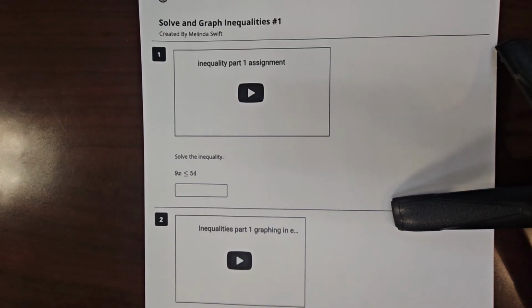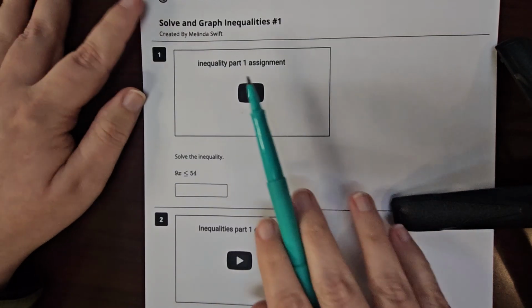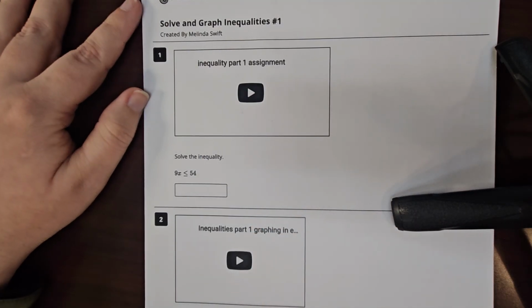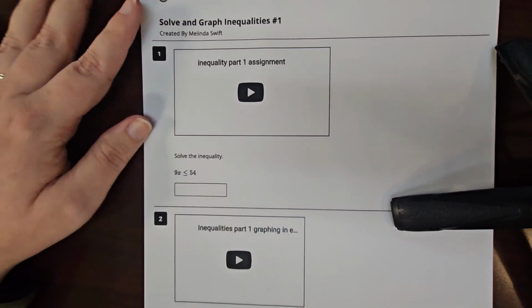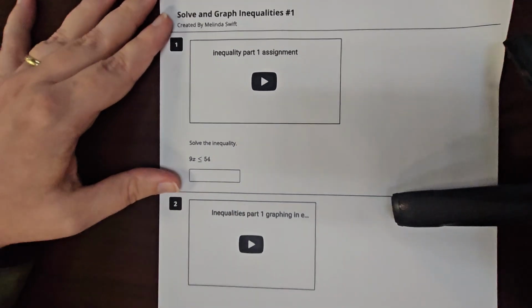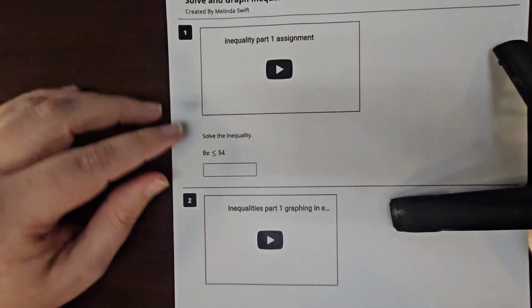Solving Graph Inequalities Part 1 has 16 problems on it, and if you're doing this on your computer, you have videos that show you how to work through the problems for problem 1 and 2. But if you're still confused, let's go through it a little bit together.